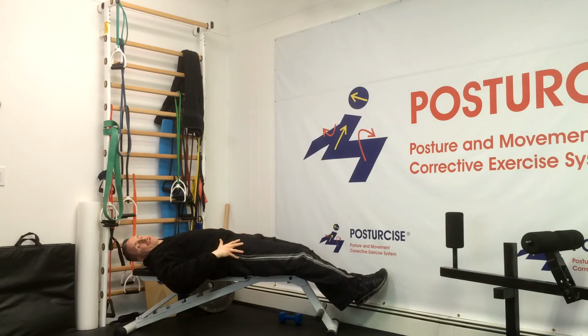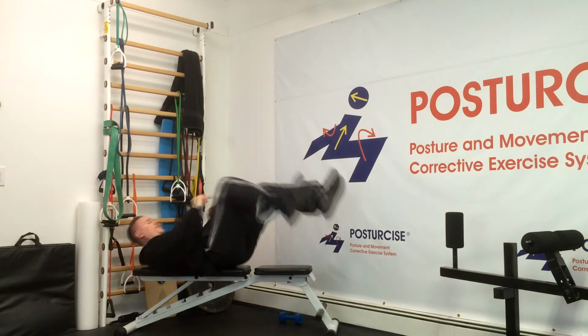Very important to stabilize the low back as well as stabilizing the neck and shoulder blade complex so your shoulder blades don't round, so they don't elevate, and we don't increase that cervical lordosis.